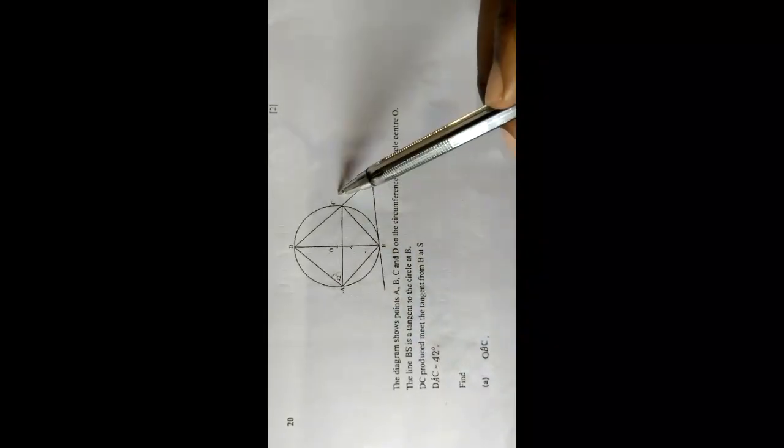Question 20, it reads, the diagram shows points A, B, C, and D on the circumference of a circle, center O. The line BS, which is this line, is a tangent to the circle at B. DC produced meets the tangent from B at S. So when they say produced, it means that it has been extended.